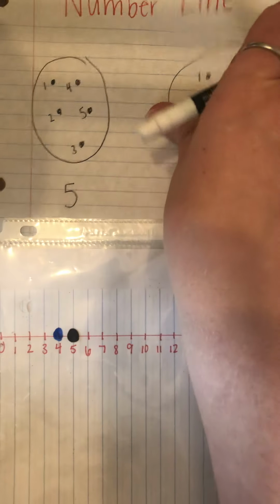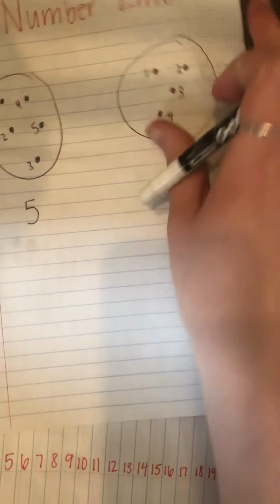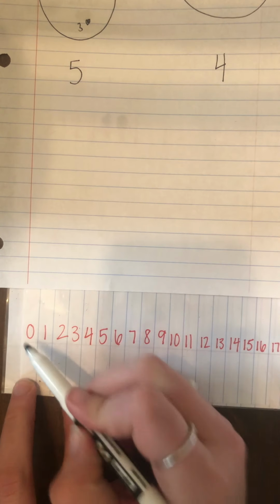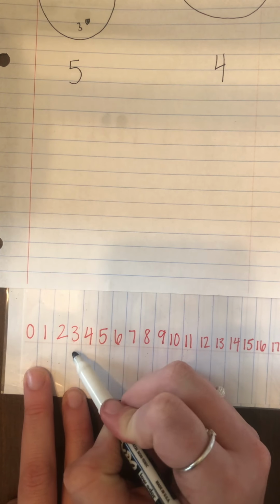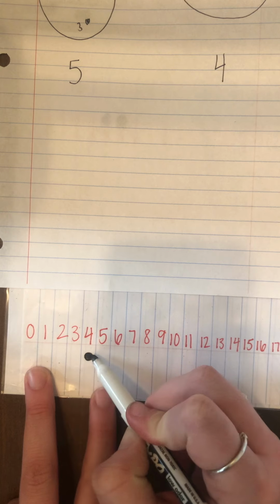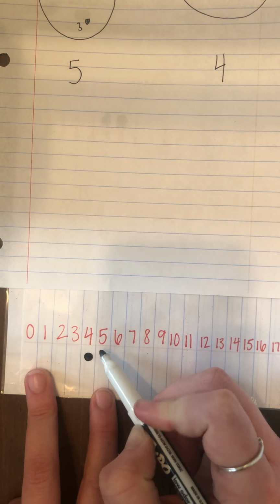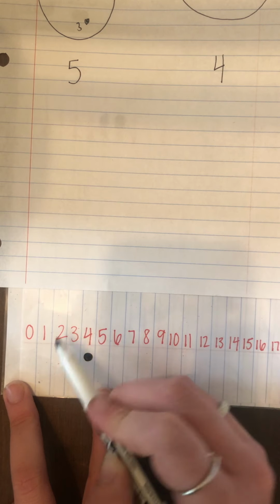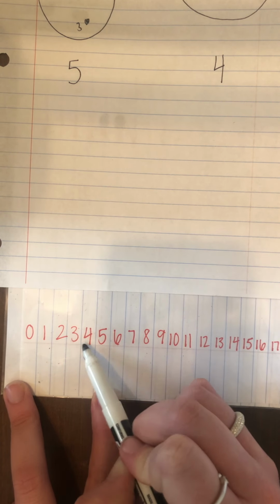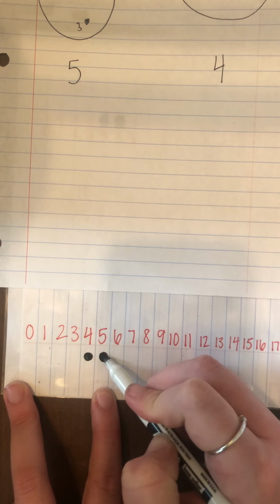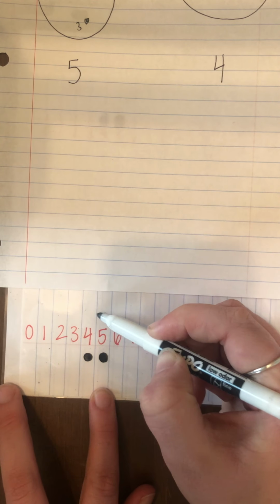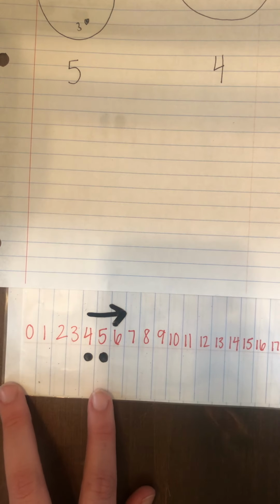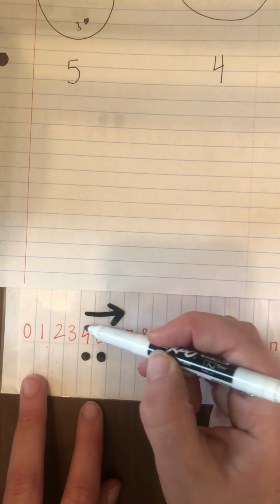Something that we also like to do in our class is look at our resource on the wall. So we count 0, 1, 2, 3, 4. Oh, we hit 4, and we haven't touched 5 yet. We haven't said 5 yet. So that means that 5 must be more. So let's keep counting. 1, 2, 3, 4, 5. 5 is next. So because 5 is further this way, that means that that number is more. And in this case, it's only 1 more.